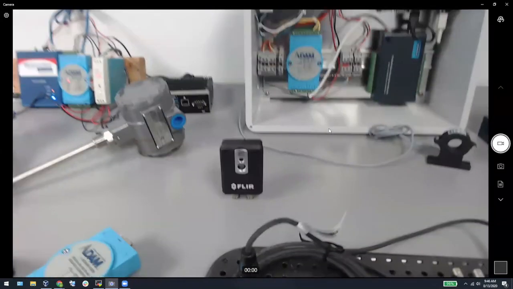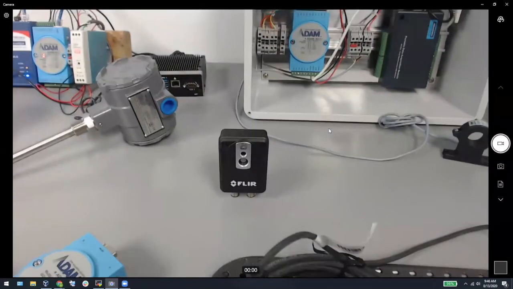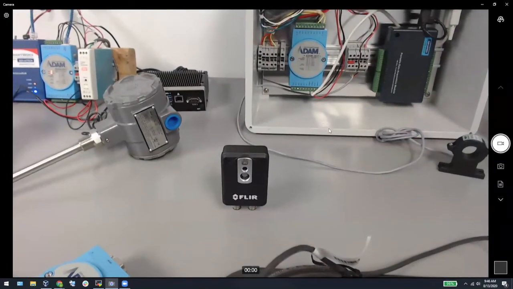Other points of hardware to show are the FLIR infrared camera. This is the FLIR AX8 camera.